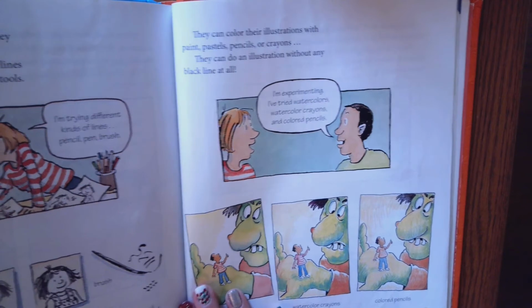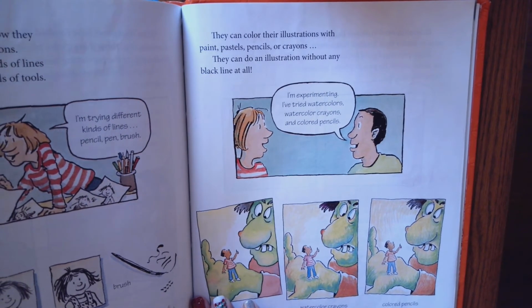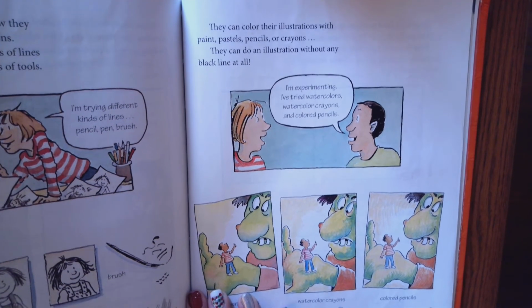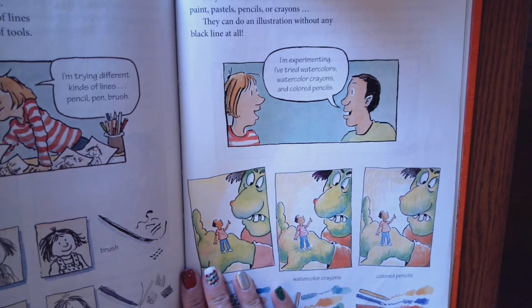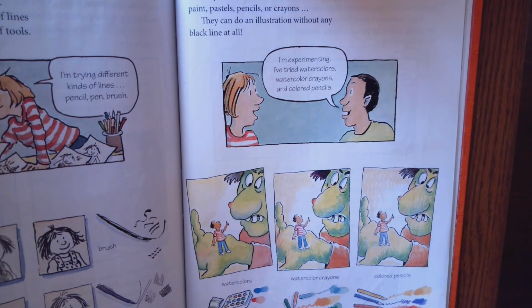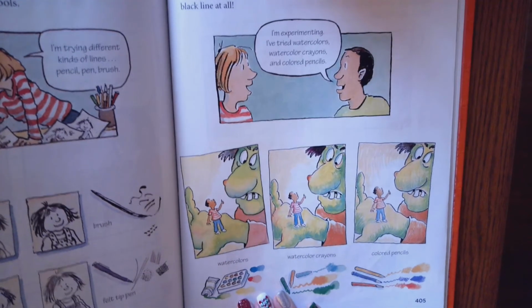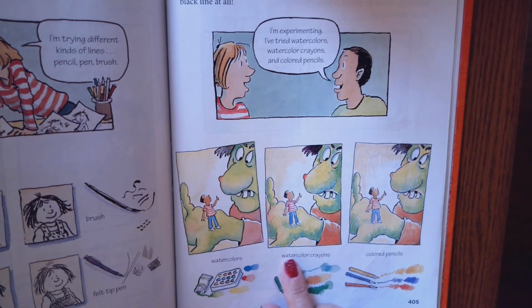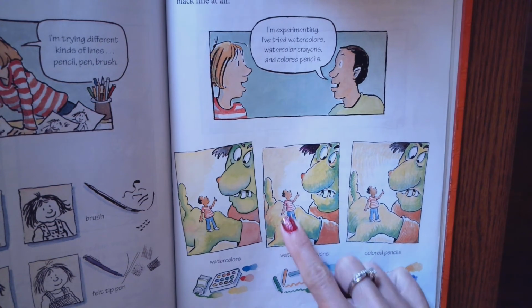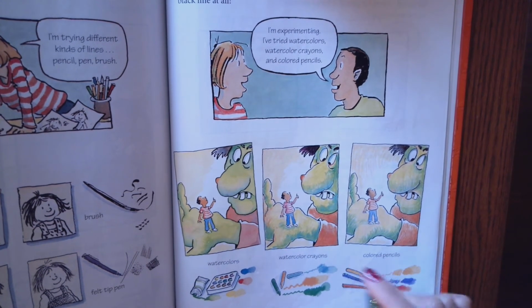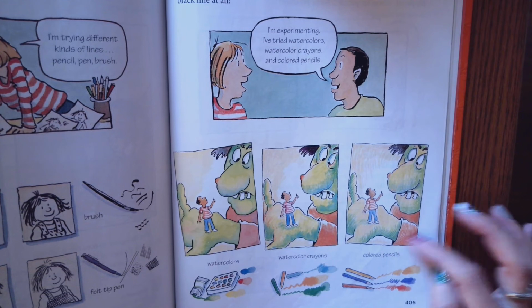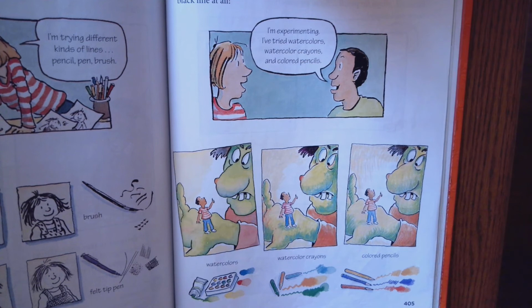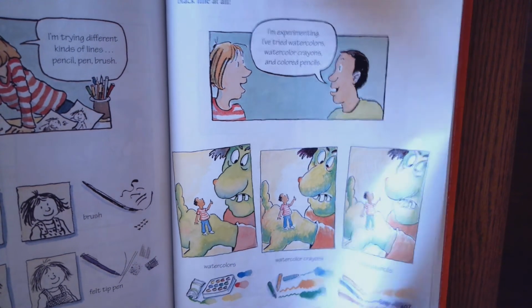They can color their illustrations with paint, pastels, pencils, or crayons. They can do an illustration without any black line at all. I'm experimenting. I've tried watercolors, watercolor crayons, and colored pencils. So here's what it would look like with watercolors, paints. Here's the crayons that you can make some darker lines in there. And then colored pencils leave more of lines in there. Not as smooth as the watercolors.